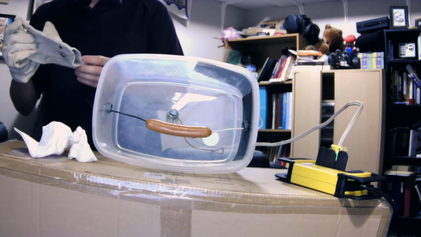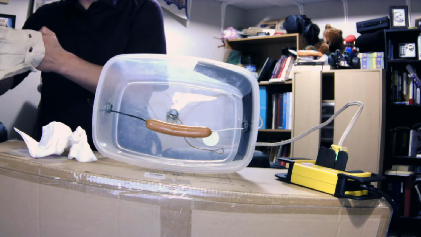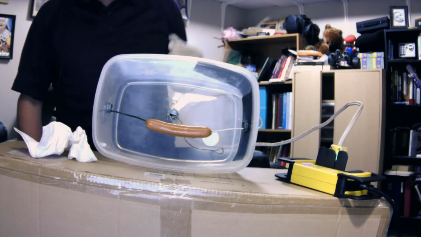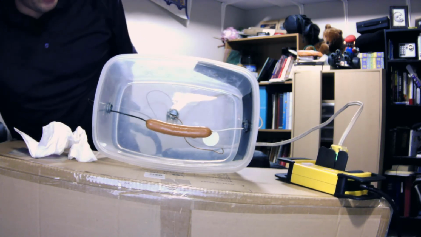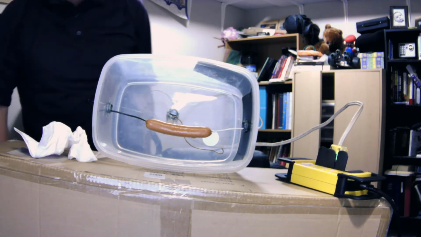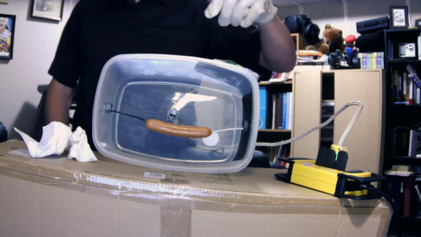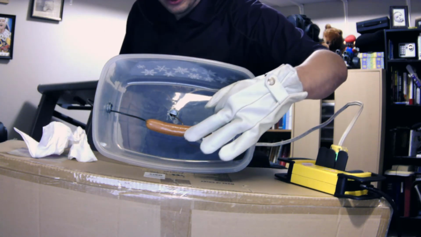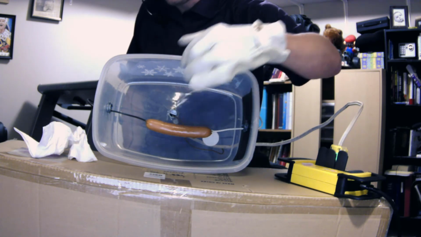Okay, so it's running. Right now there's electricity flowing across the length of the hot dog, and it's actually burning it. And as you'll notice, you can't actually see the burn. A typical electrical injury has only an entry wound and an exit wound.